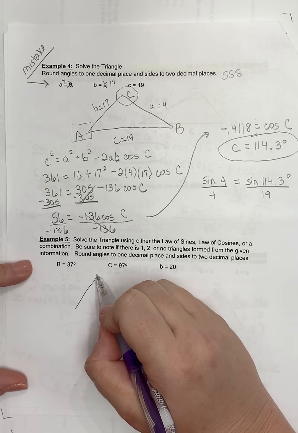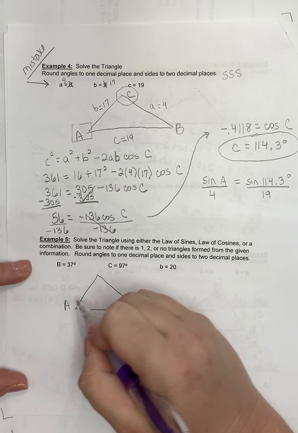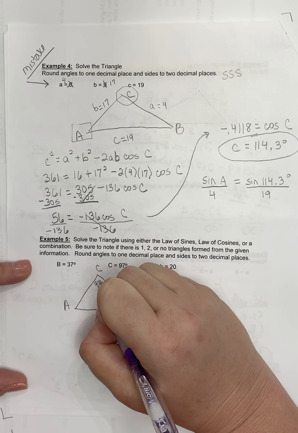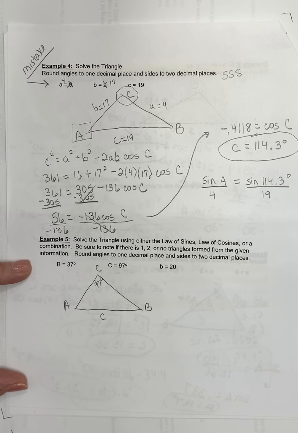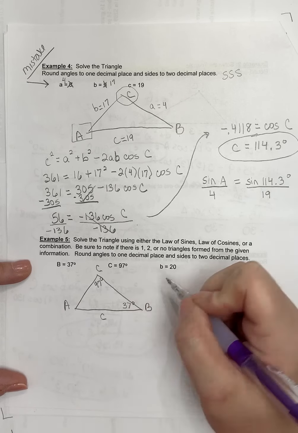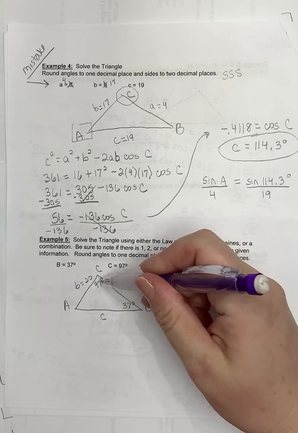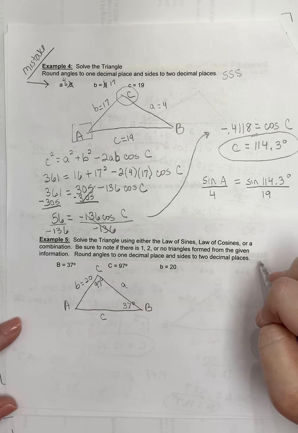We need to draw a triangle. Okay, we're going to label it. I see that I do have angle C, not side C. And I also have angle B, and I have side B. Okay, so as I'm looking over this, I have 2 angles and 1 side, and it's not an included side.